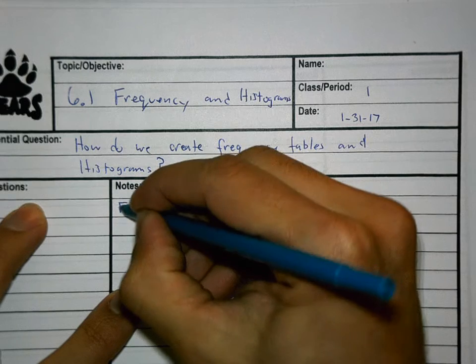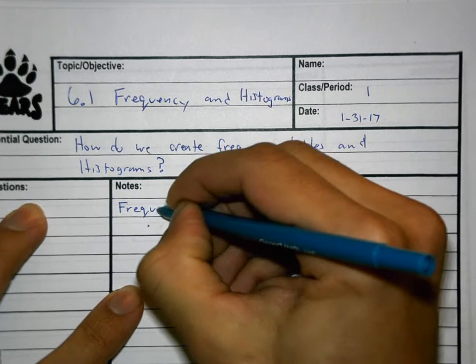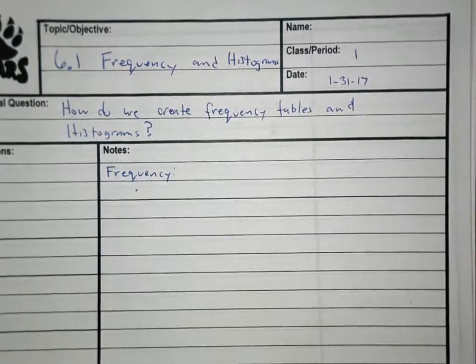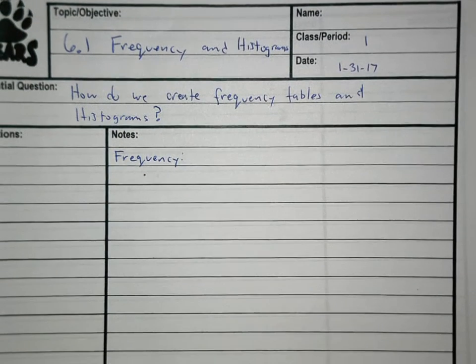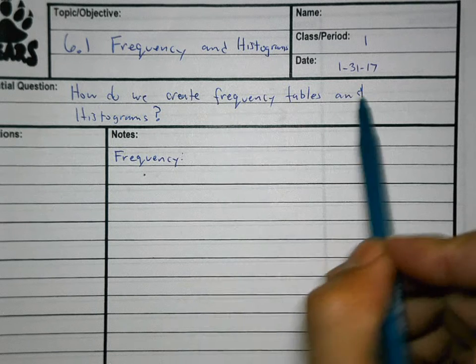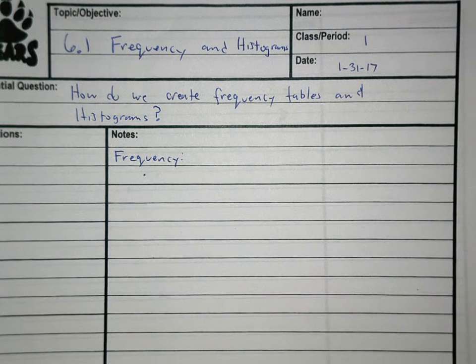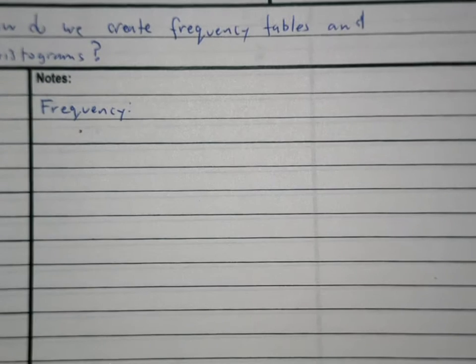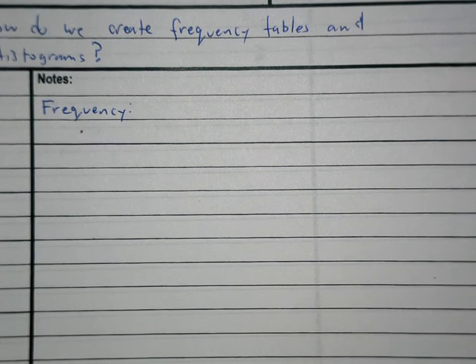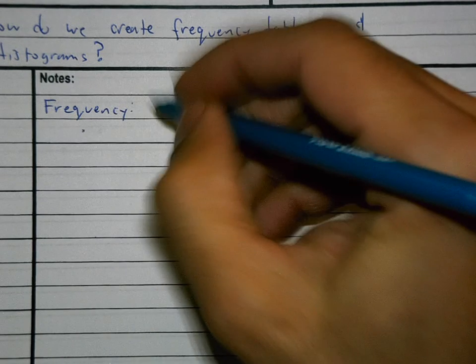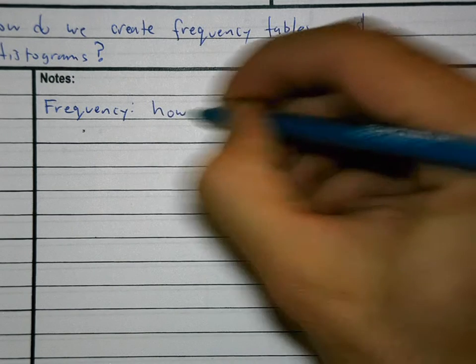The first word I want you to know is the word frequency. Our essential question is, how do we create frequency tables and histograms? So the first thing I want to define is the word frequency. When I say the word frequency, I want you to think of the words how many.